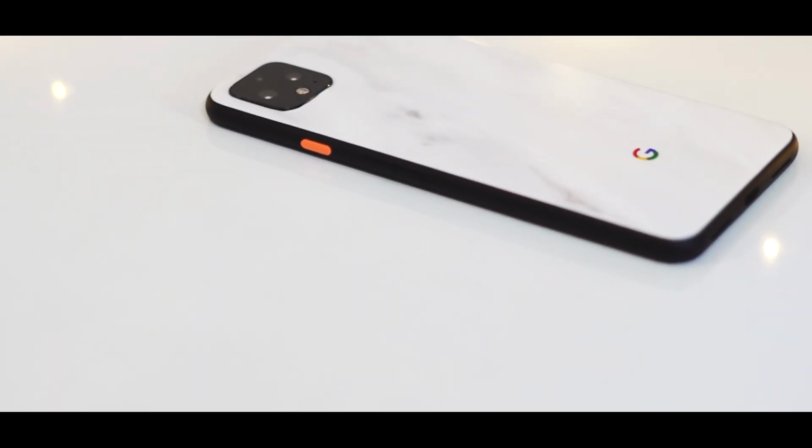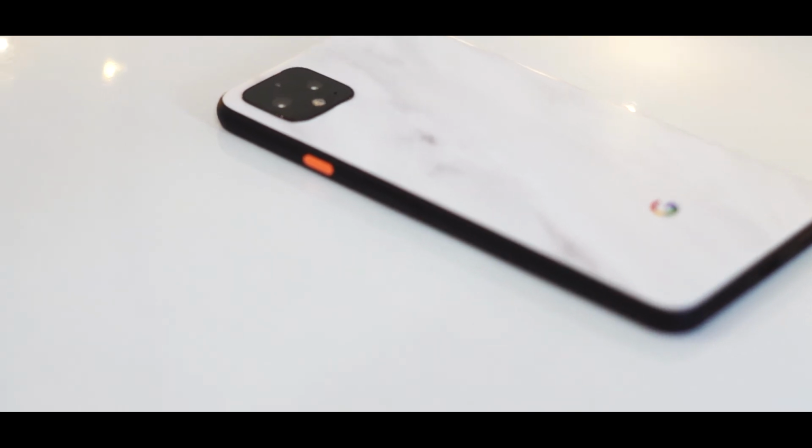So that's it. These are all the new features that you will see in Android 11.